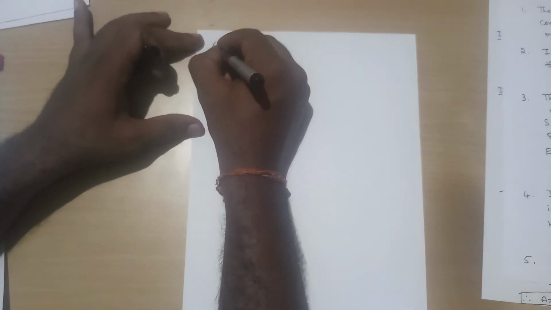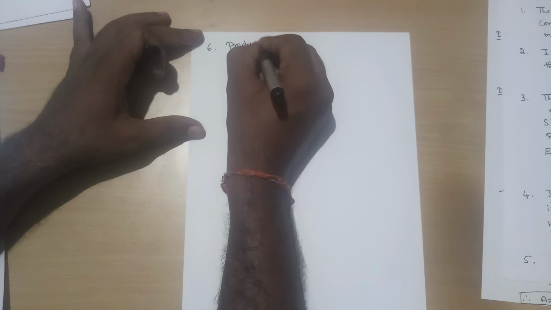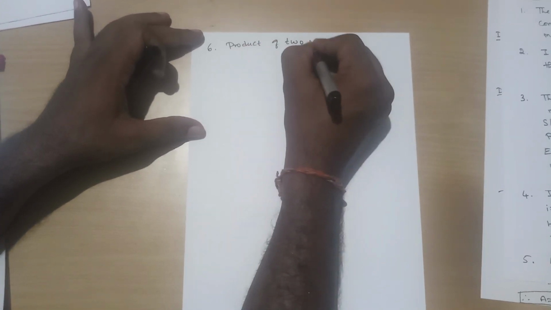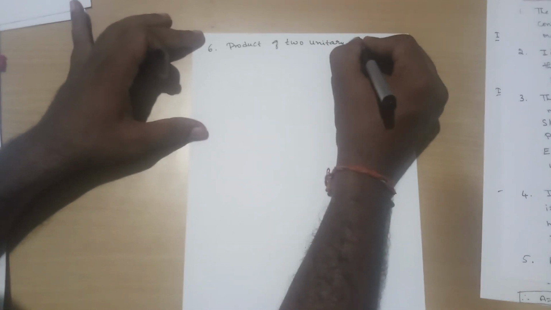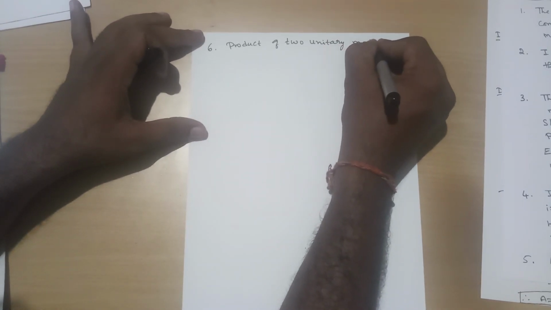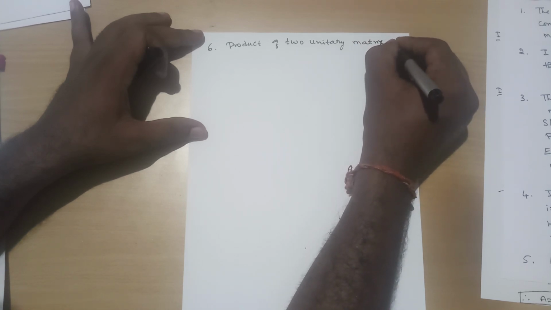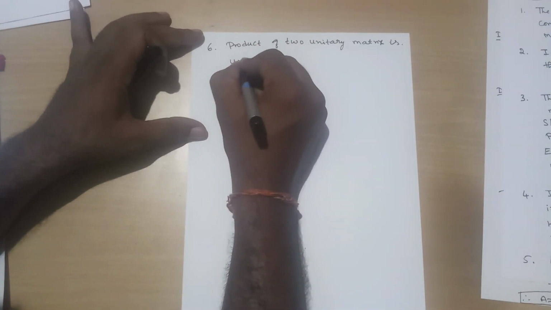Sixth one: a product of two unitary matrices is unitary.